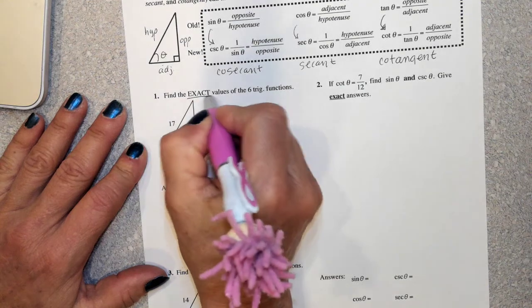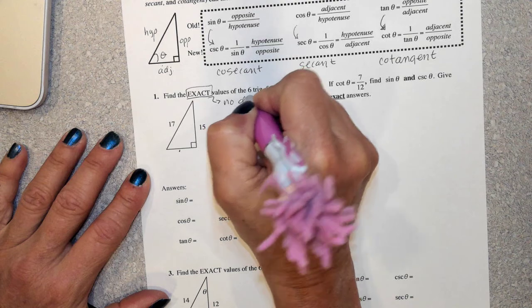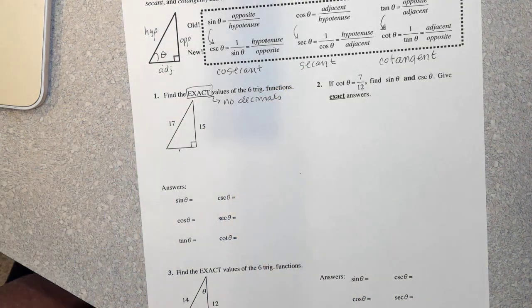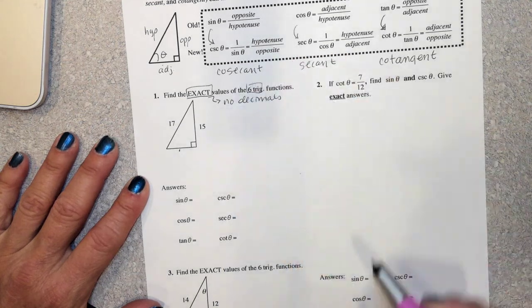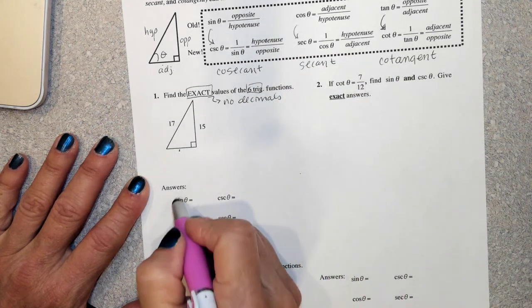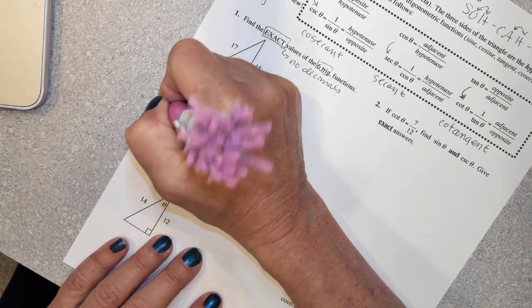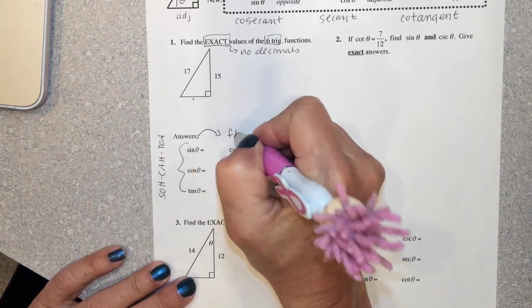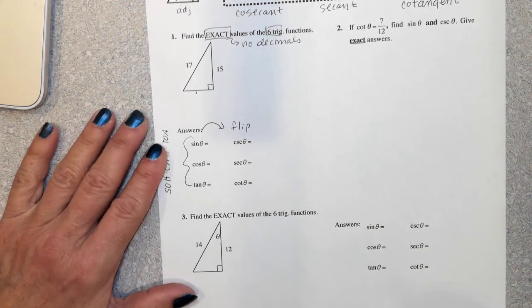Alrighty, so exact value, everybody's worst enemy, because what that means is that you can have no decimals, and as a result, you have to know a little something about rationalizing radicals and simplifying fractions and so on. So this is asking us to go ahead and find all 6 trig functions. What I usually do is find these 3, just thinking back to what I know about SOHCAHTOA, and then I take each of them and flip them over. And that will help me find my reciprocal functions with as little additional work as possible.